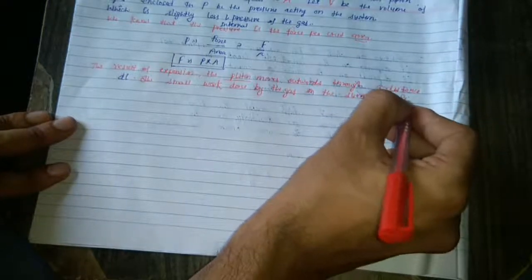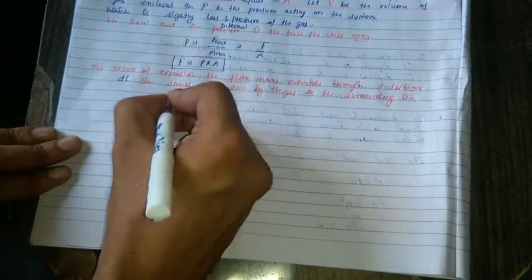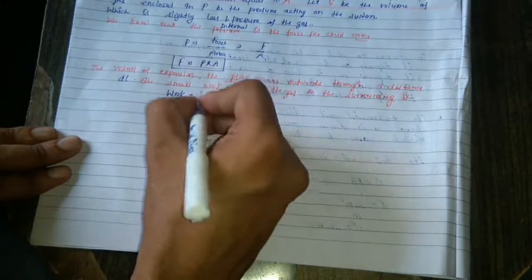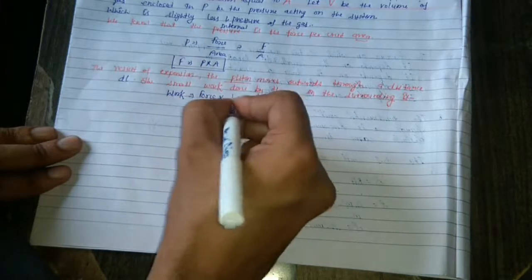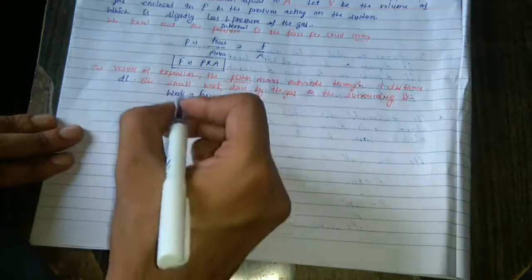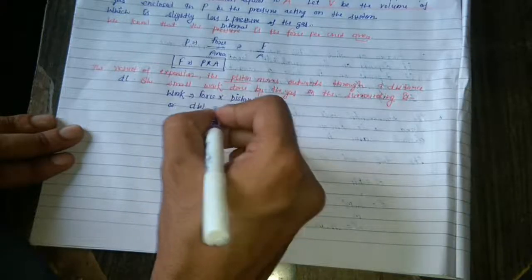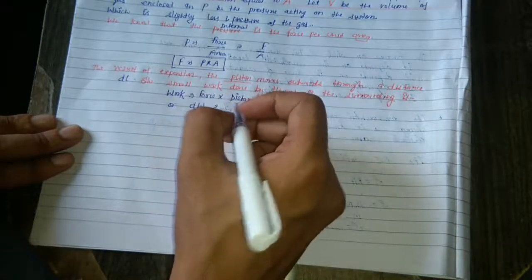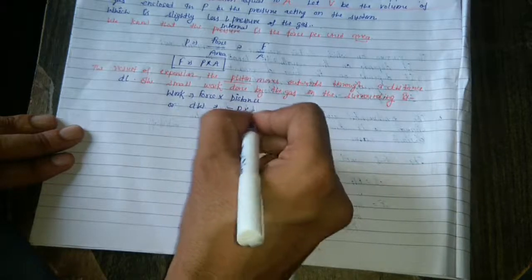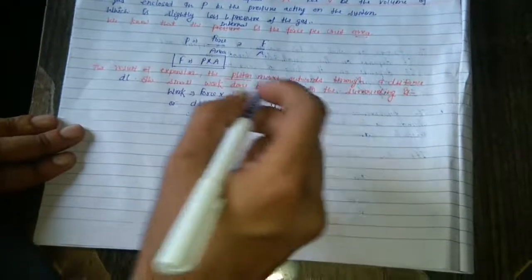As we have, work is equal to force into distance, or dw is equal to pressure into area into dl.